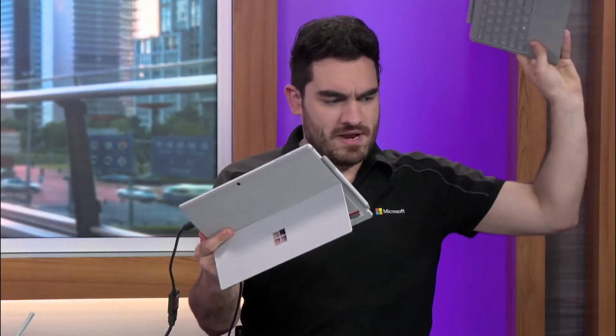So to do this, I'm going to be dramatic. I'm gonna take my type cover and rip it off. I don't need it because this is tablet mode. And I'm also going to recline my Surface Pro into what we call studio mode, physically, of course.